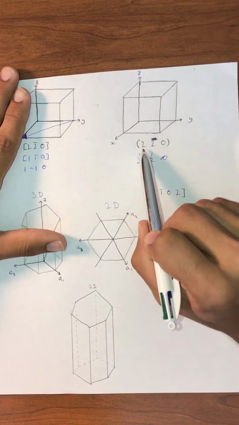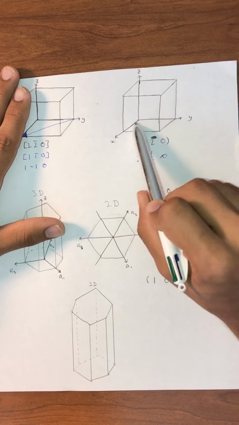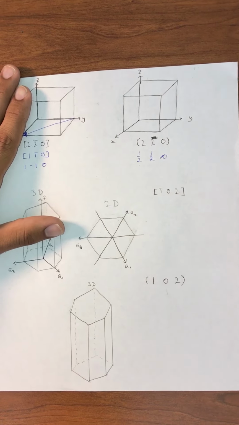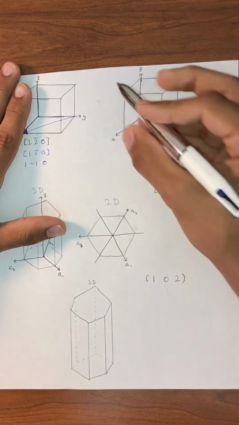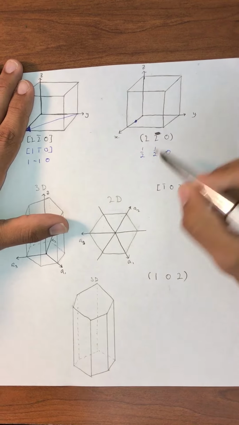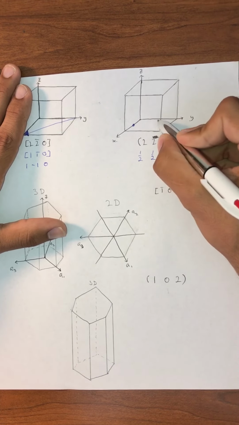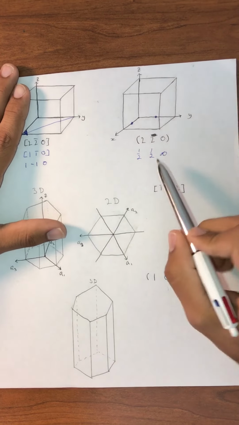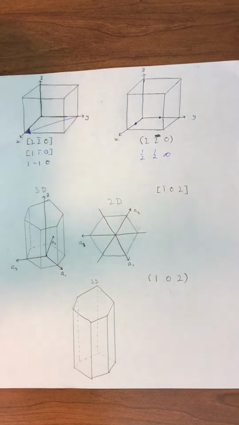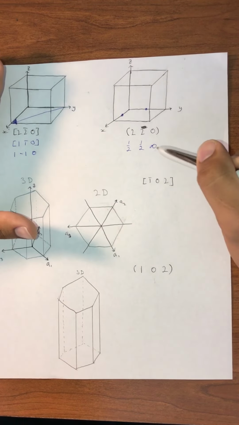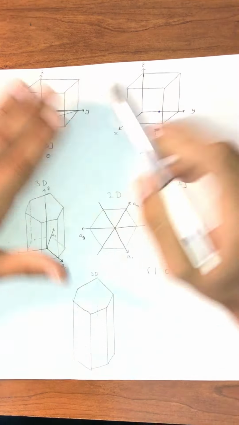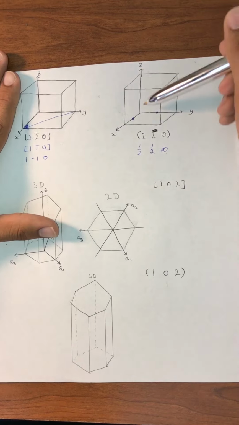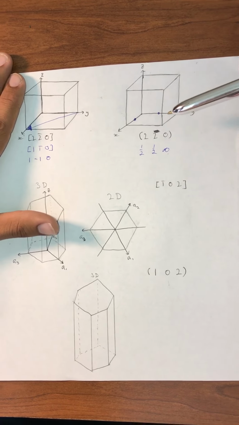So now what we've got to do is go to the different axes and plot these points. For the x-axis, if this is one length, half is going to be right in the middle. Y is also going to be half, so right in the middle. And z is infinity, so you may be confused, what does that mean? Well, what infinity would represent in your plane is that the plane is completely parallel with the z-axis, meaning it doesn't touch the axis at all.